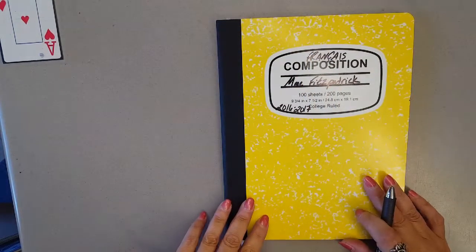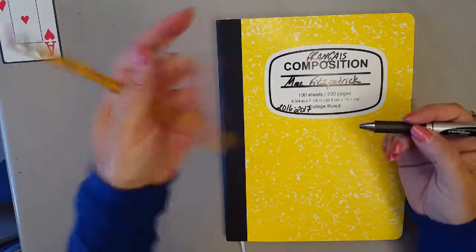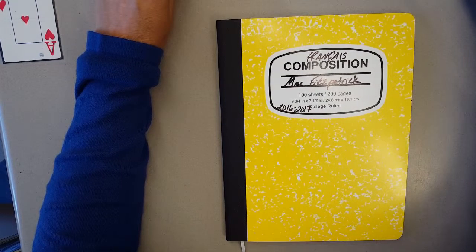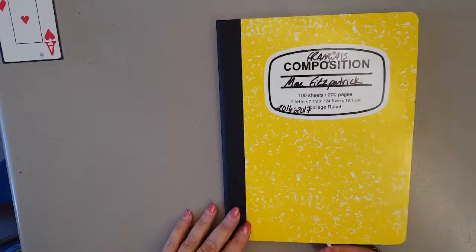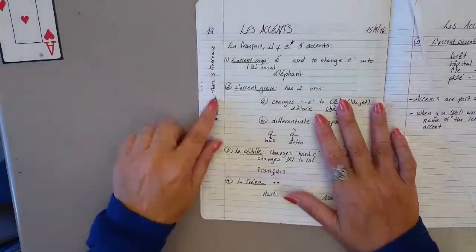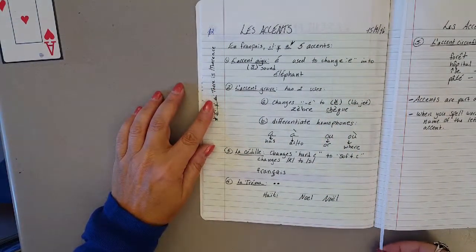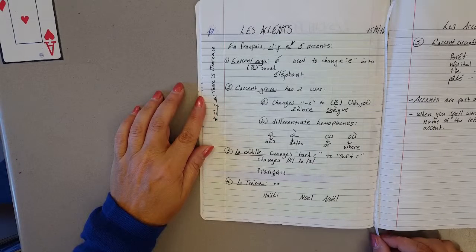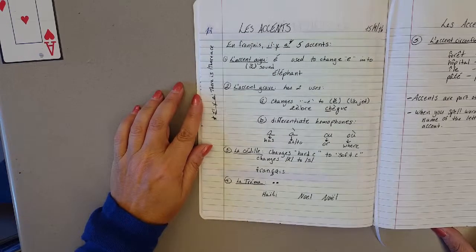You will need your notebook, of course, a pen or a pencil. I'm going to use a pen. So tournez à la page 12. And I had done this video once already, but there was a glitch with the video and it didn't come through. So I'm going to go through these notes with you.